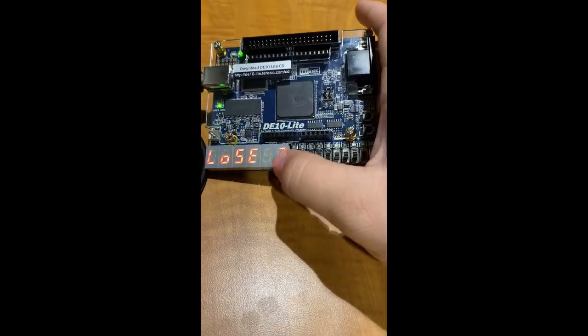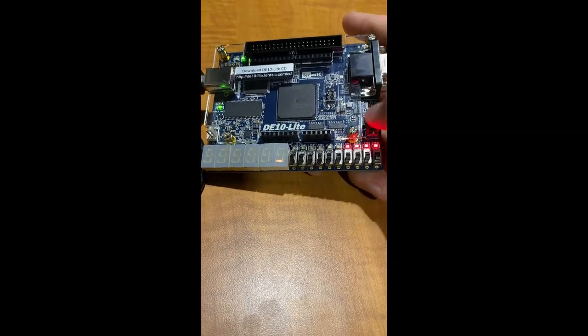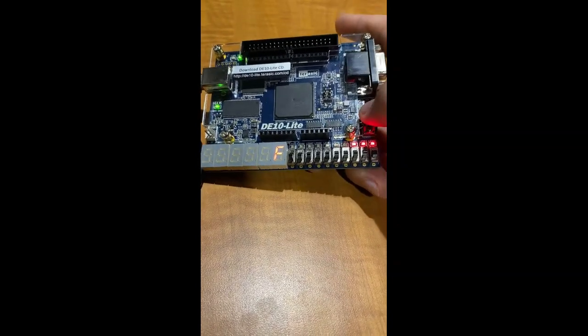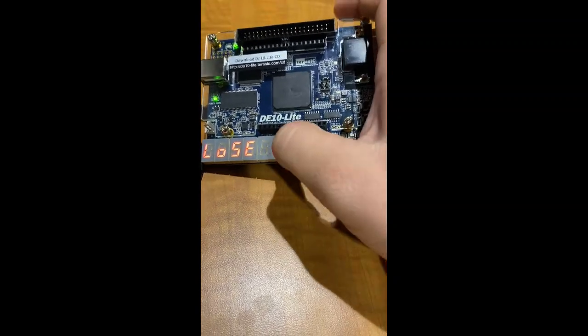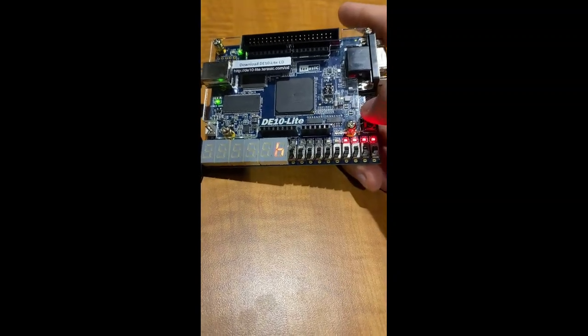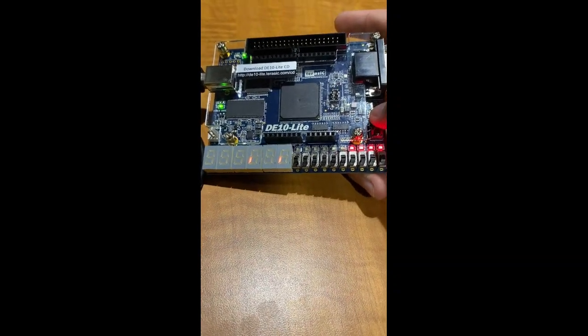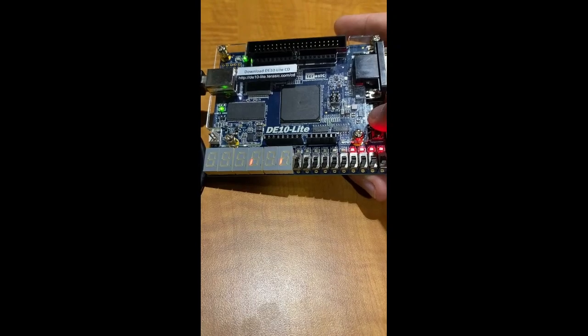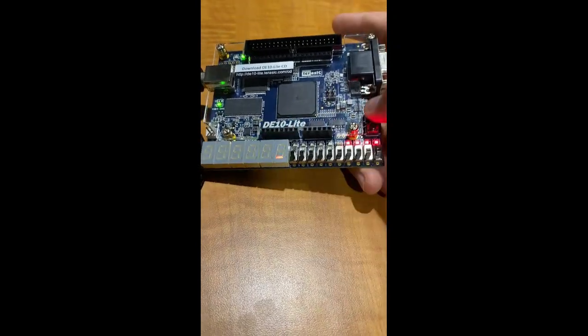Boom. See, it increments. Let me lose one more time, just to show that it actually works. Yep, there's another loss. Let me try to win another one. There's an I in there. Okay. Uh-oh, it might be lucid again. Yeah, it is. Let's reset it.